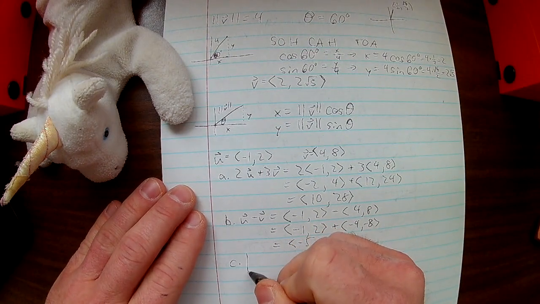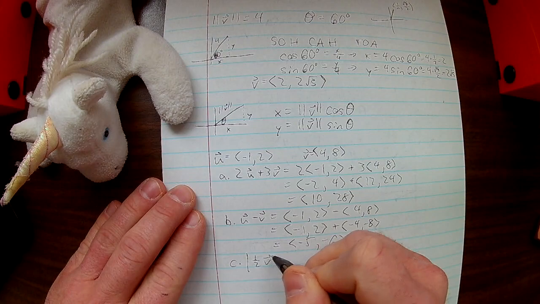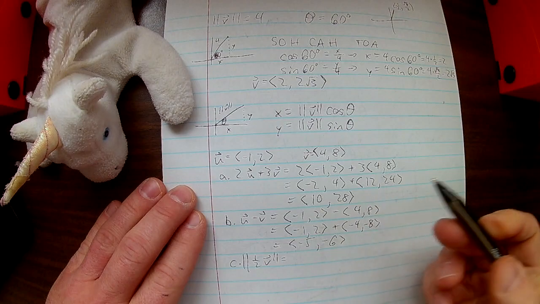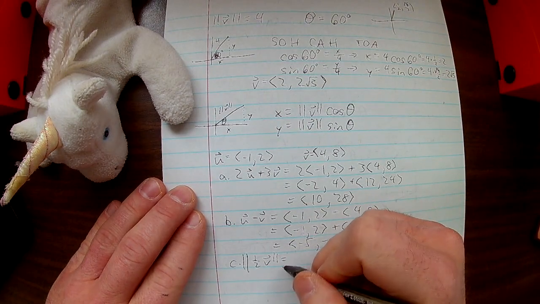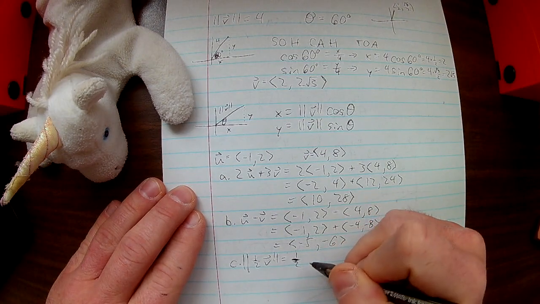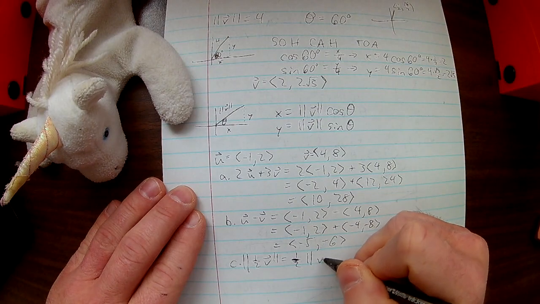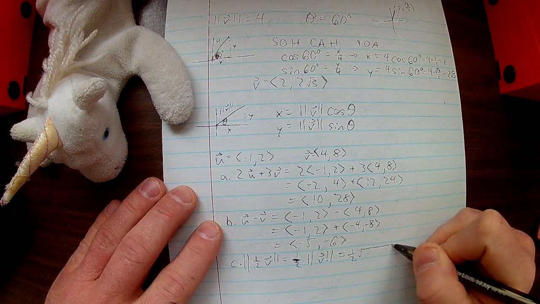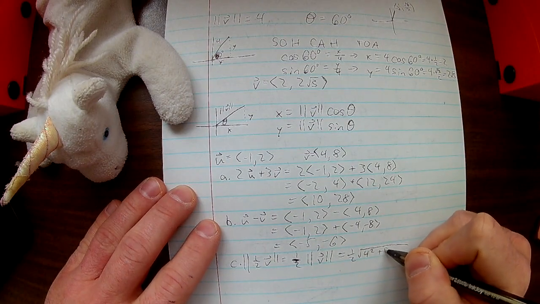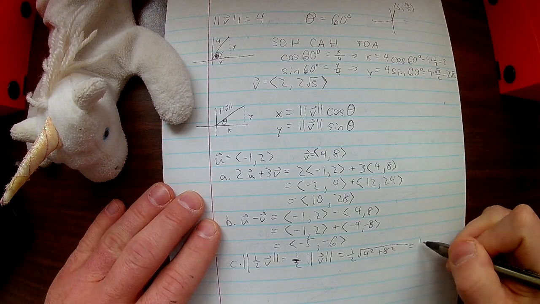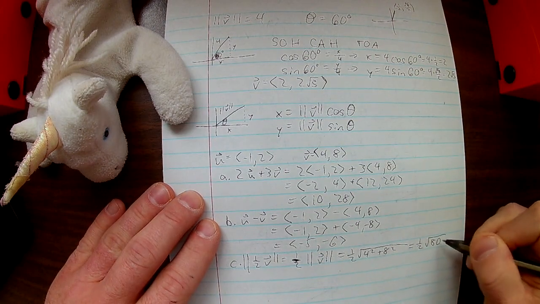And last but not least, the magnitude of half of v. You've got two ways to do this. You can take half of v and find the magnitude, or another thing that's really fun to do is just move that scalar outside of the magnitude. So it would be half times the magnitude of v, which here would be half times the square root of 4 squared plus 8 squared. 16 and 64 gives me 80. So this would be half of the square root of 80.